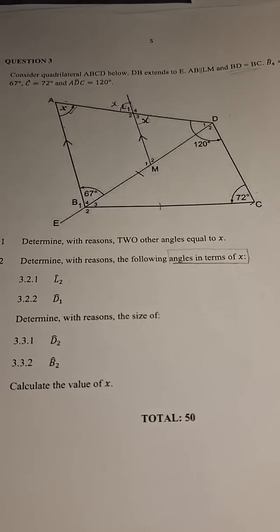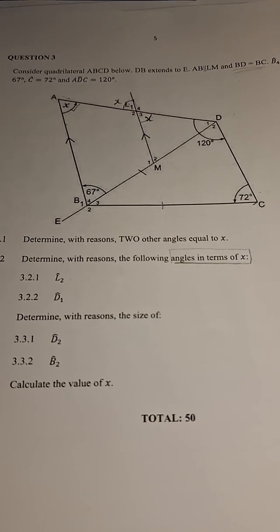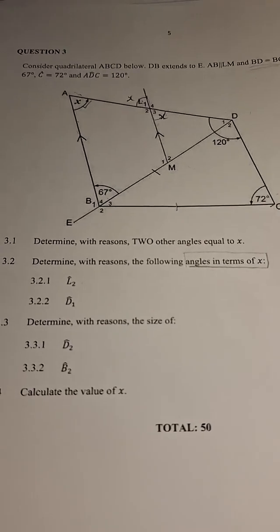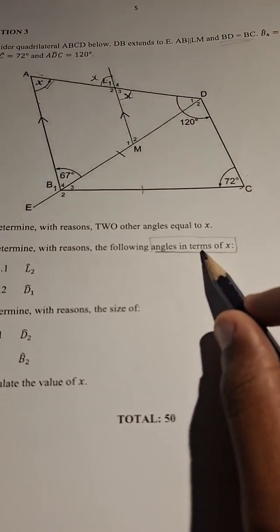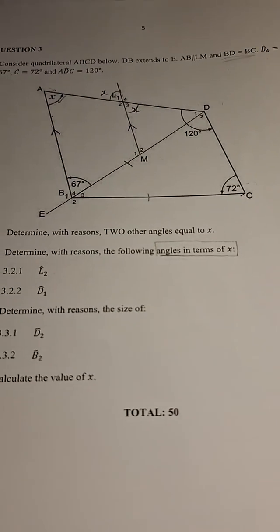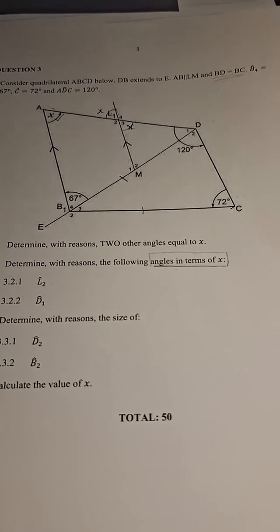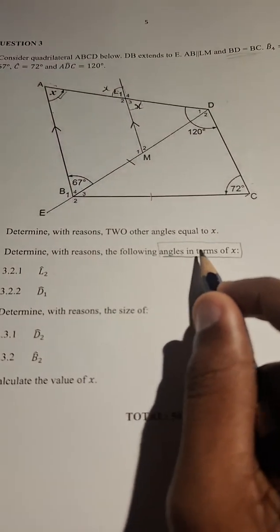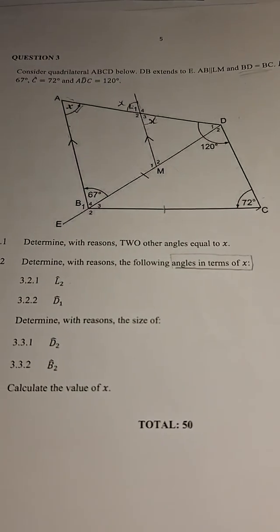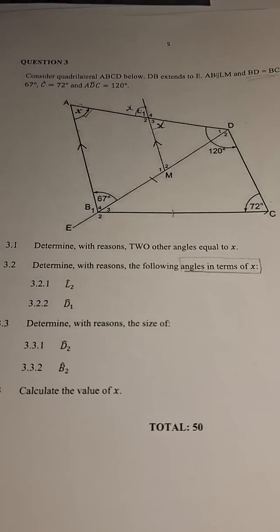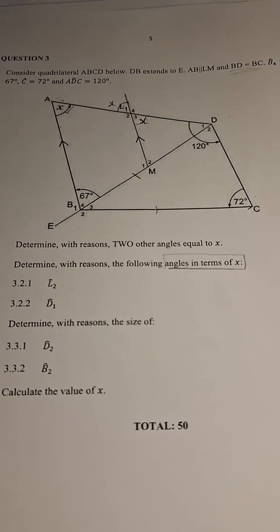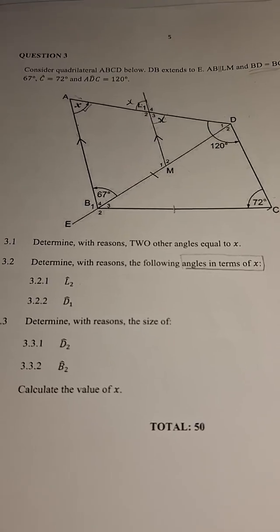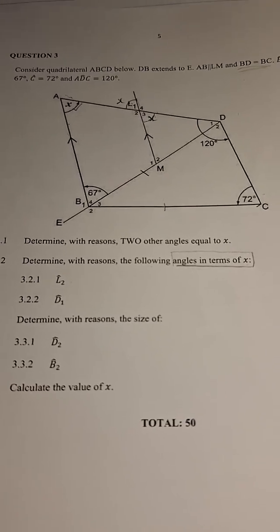Your answer must have in it not just a number, but a variable. You learned about terms in an expression in term 1 and term 2. So when they say determine with the reasons the following angles in terms of x, you must get the angle, but it must have x in the mix. You must have a term in your answer that will have x.